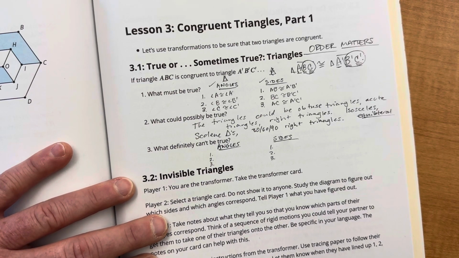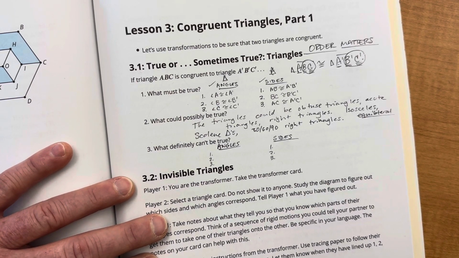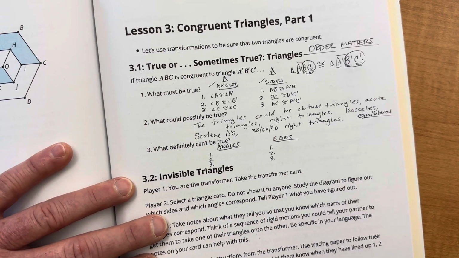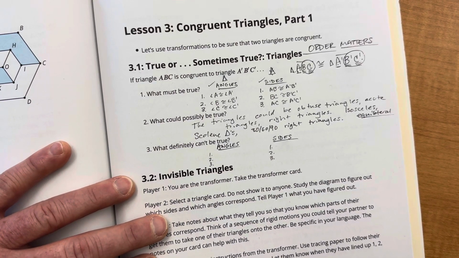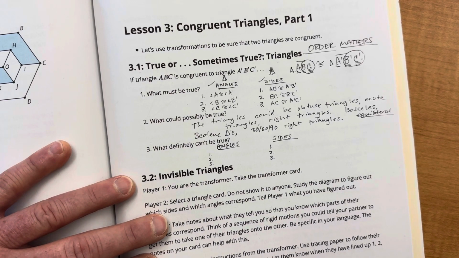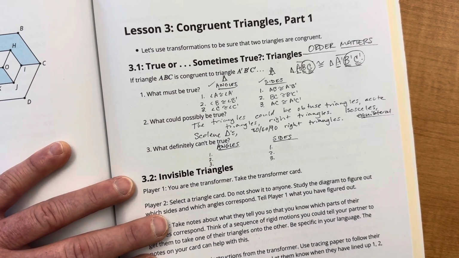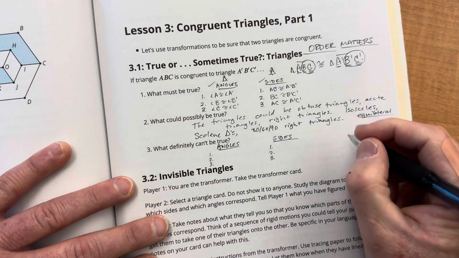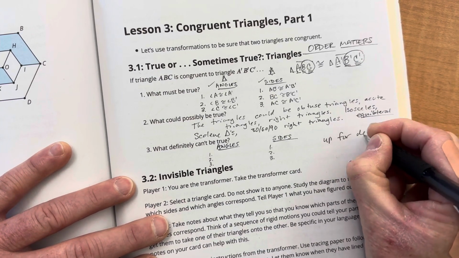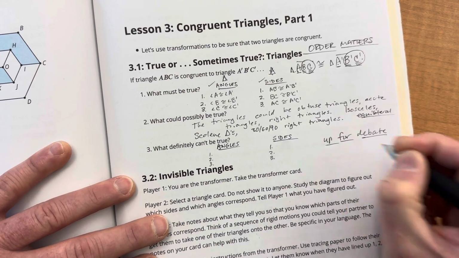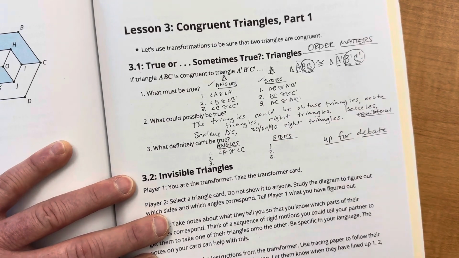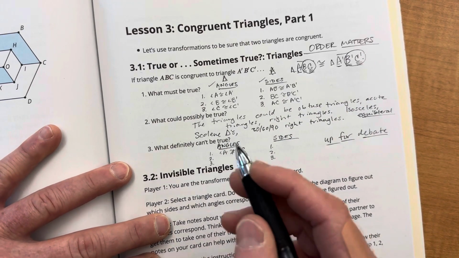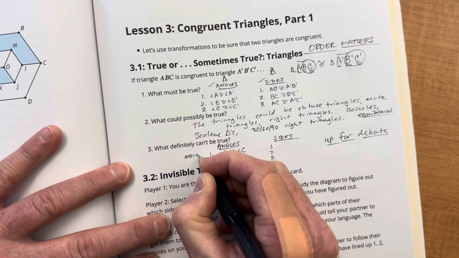Let me see. I'm gonna probably mislead you on this, but what I'm trying to get at is this is gonna be up for debate. I gotta look at the teacher manual, because I was about to say like angle A cannot be congruent to angle C, but that's not necessarily true, because what if they are equilateral?